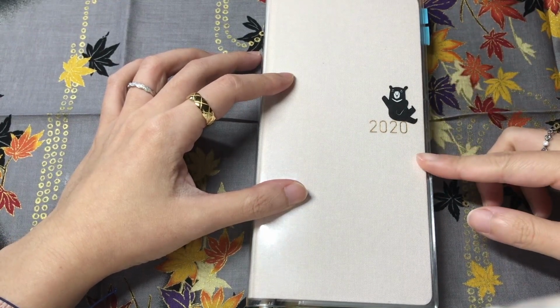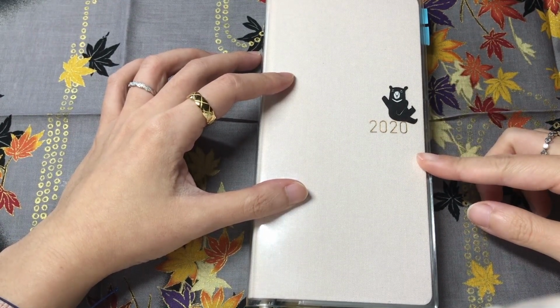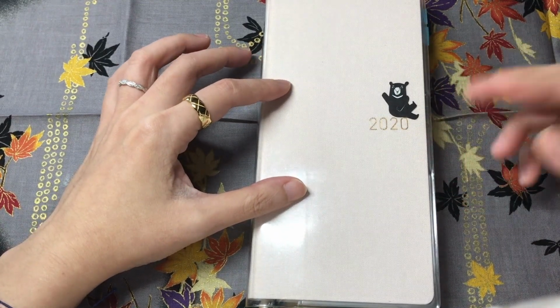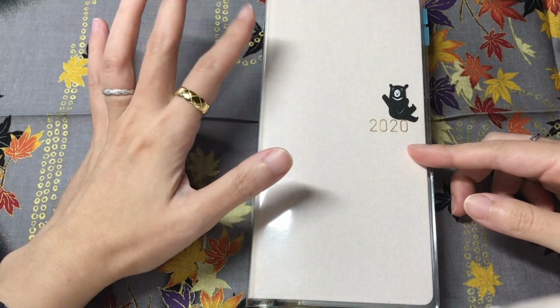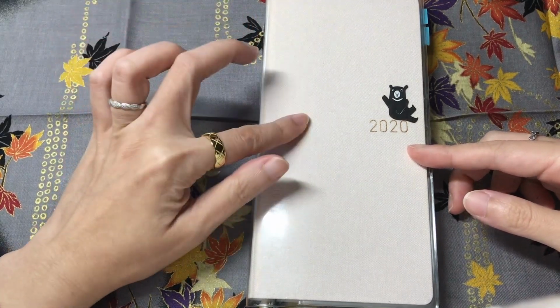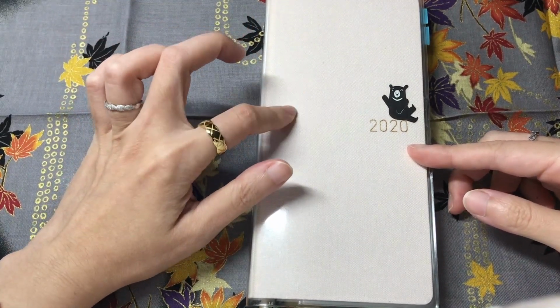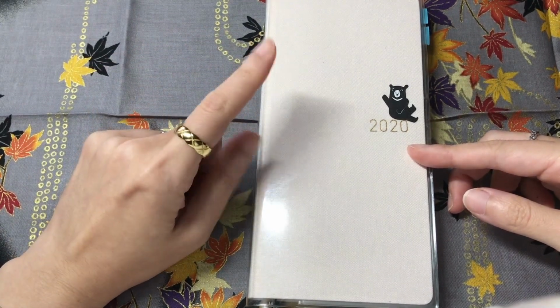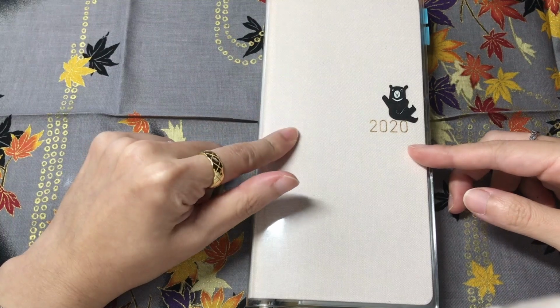My name is Anastasia. I'm a manager working at Princeton University. Today I'm going to show you how I manage my personal life and get productive in Hobonichi Weeks. Let's get started. So the personal planner, actually I'm using two planners right now.